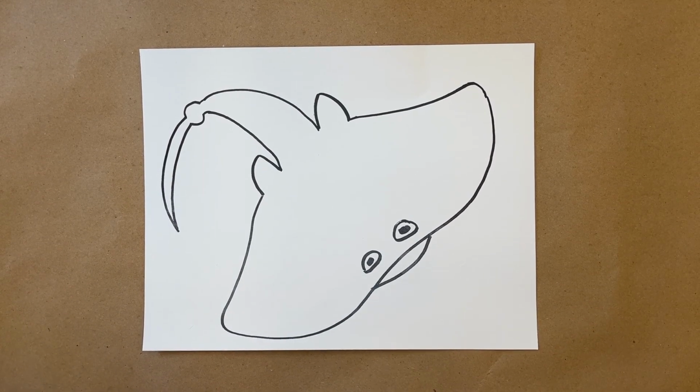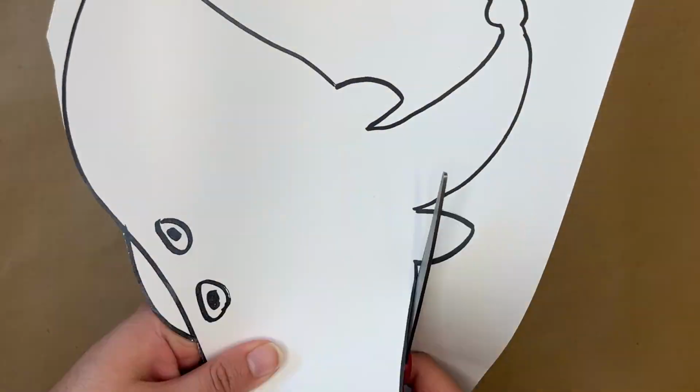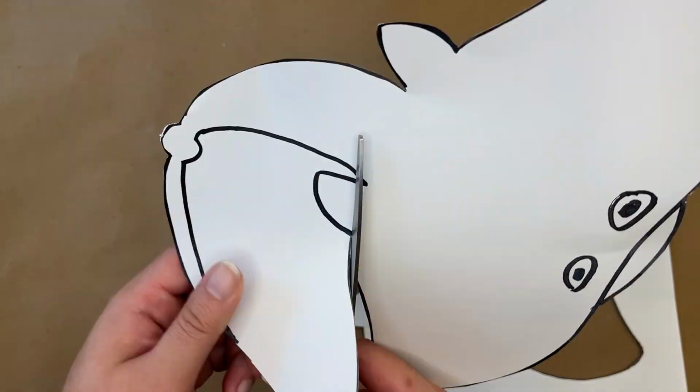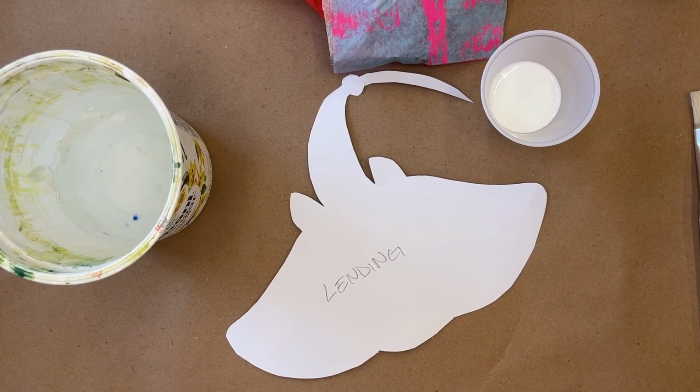Cover tables before beginning. Begin by choosing an animal from the pack and cut out the outline of the image. Write your name on the back side of the paper.